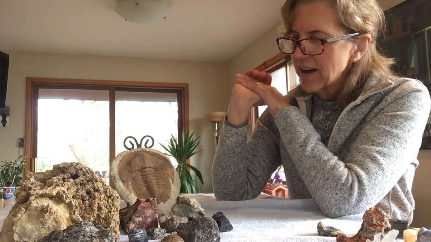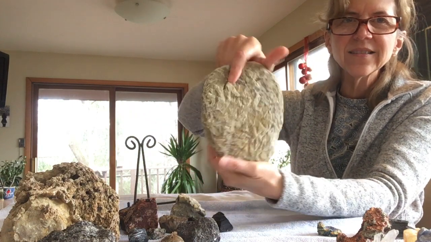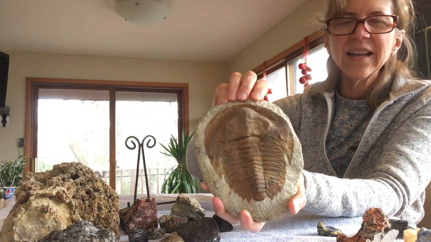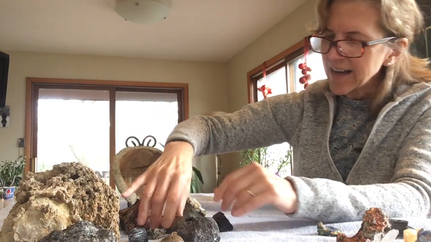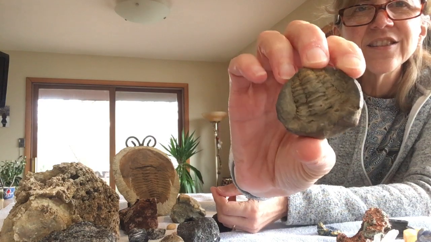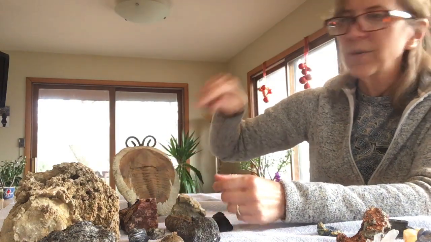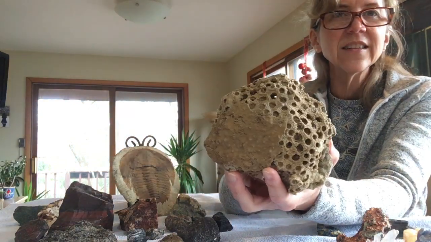One way I could divide them is that I have some of these rocks, like this one. This is just a regular rock, but it has a big fossil in it. And here's another rock that has a fossil in it, trilobite, same as this one. This big one, of course, is a fossil. It's a coral.